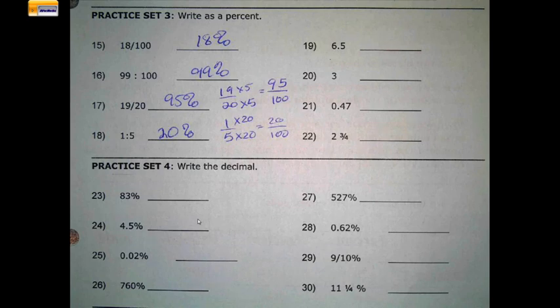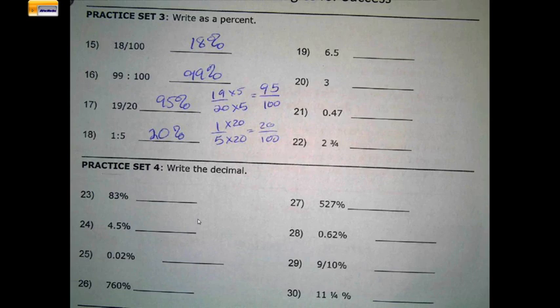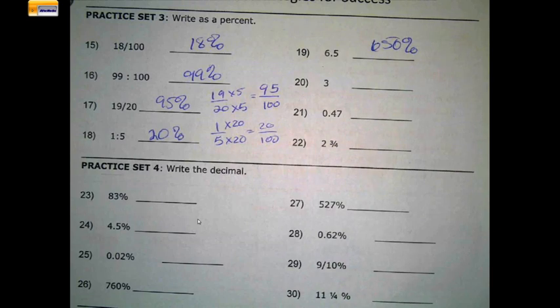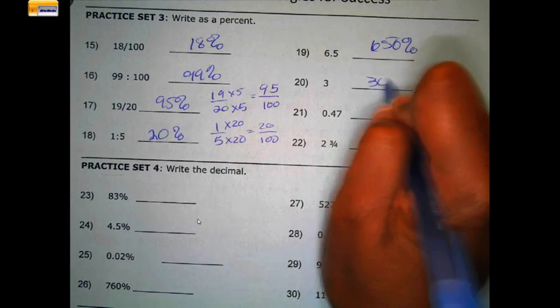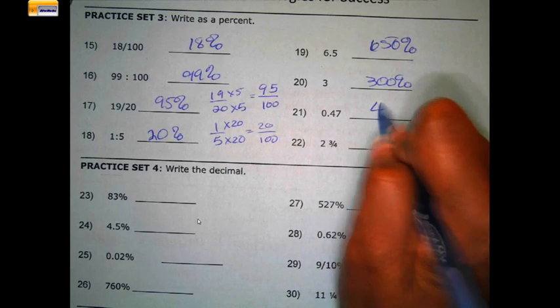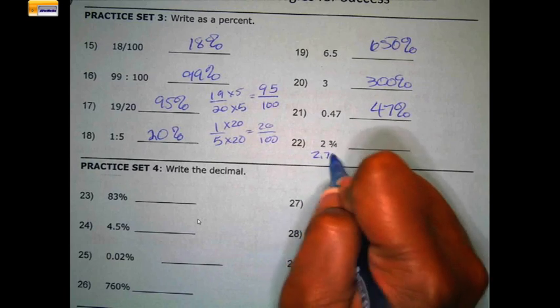What about number 19? If I take 6.5 and I multiply by 100, what do I get? Okay. Now you guys already know that shortcut from when we did metrics. Come on. What about 3? What about 0.47? You guys know these techniques. Nobody has to tell you. What about 2 3/4? That's the same as 2.75. What's the percent?